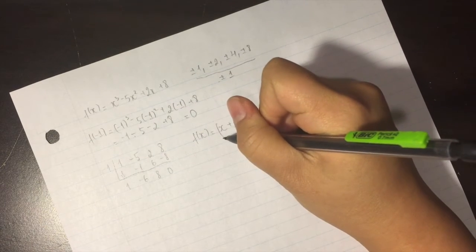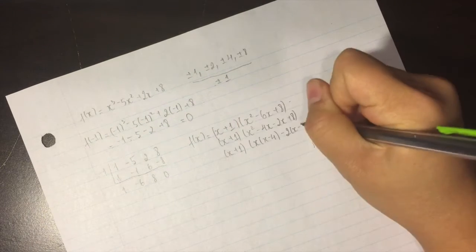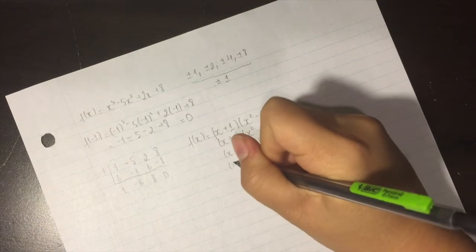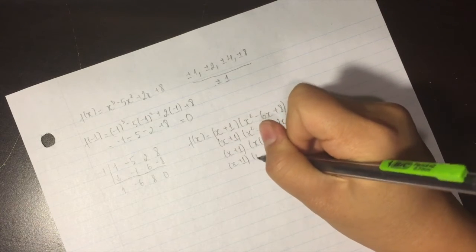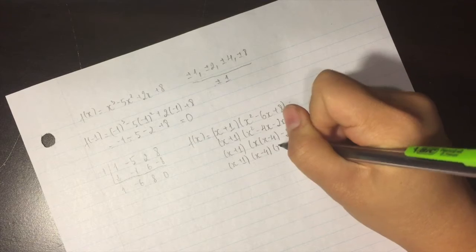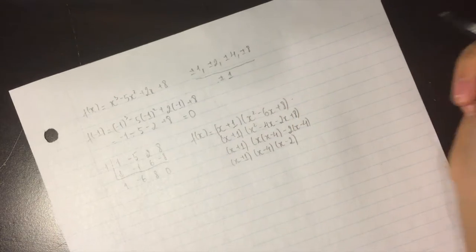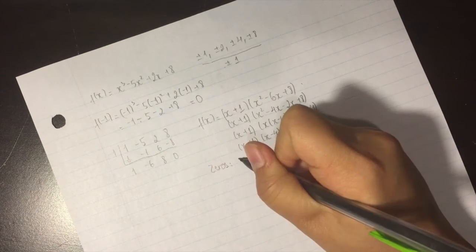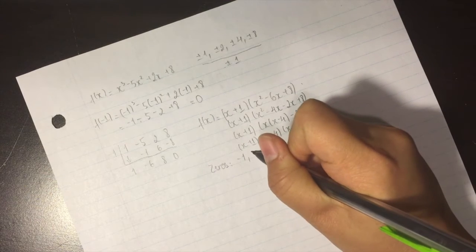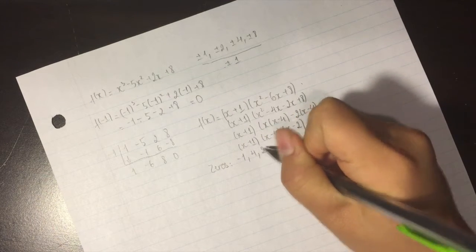Then I'll use decomposition to factor the second expression out. Then I'll get x plus 1 times x minus 4 times x minus 2. So the zeros of this equation would be negative 1, positive 4, and positive 2.